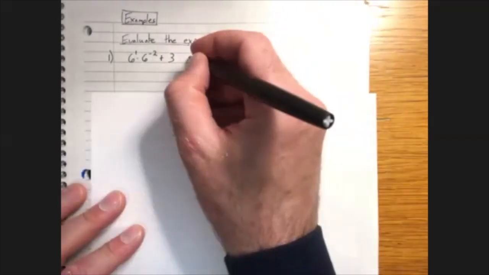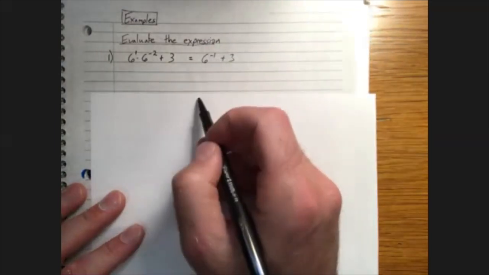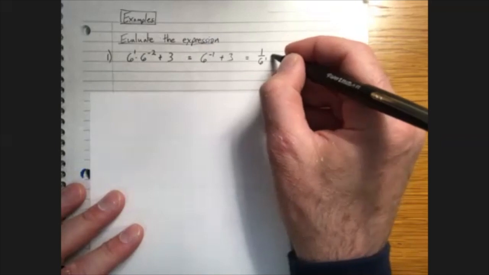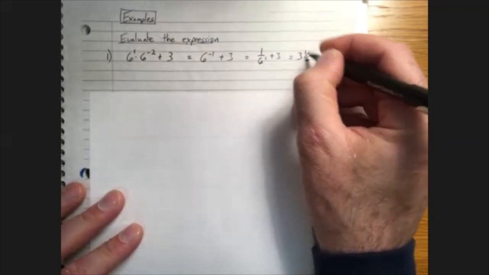We can also think of this 6 as 6 to the first power. So really what we're doing is adding a 1 and a negative 2 because it's 2 powers of 6, so we can add the exponents. We can do it 2 ways. Let's do it that way. So 1 plus negative 2 is negative 1, and then plus 3. So 6 to the negative first is really just 1/6, because it's really 1 over 6 to the positive first power, and then plus 3. Well, 3 plus 1/6 would be 3 and 1/6. So that would be our answer.